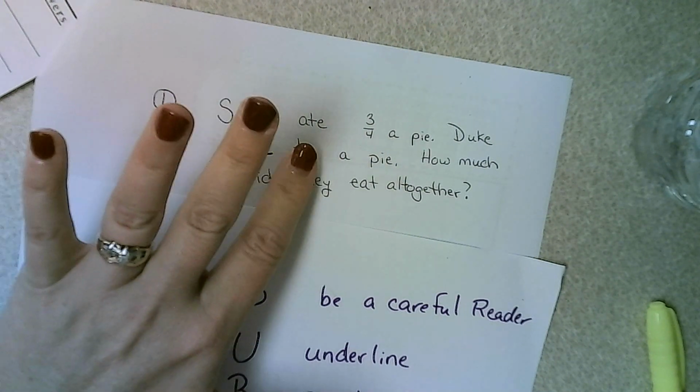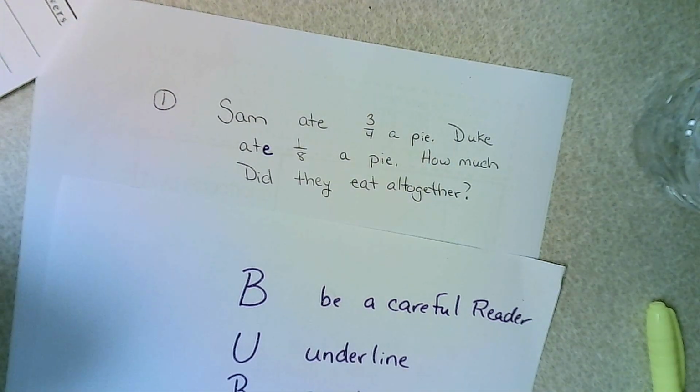When I see a word problem with fractions, I don't say the fractions. Sam ate some pie. Duke ate part of a pie. How much did they eat all together?